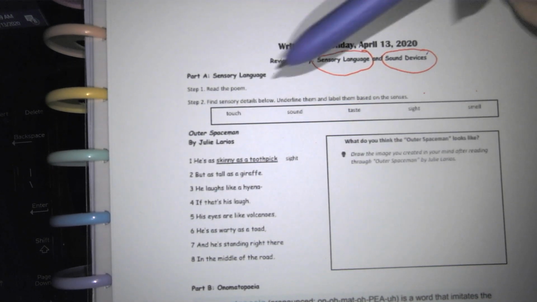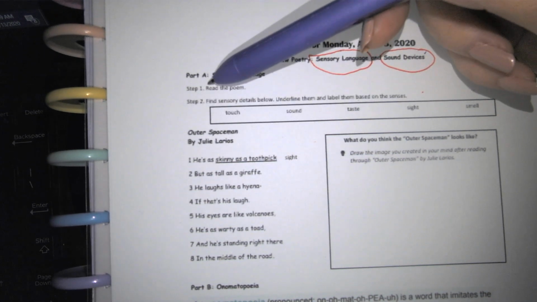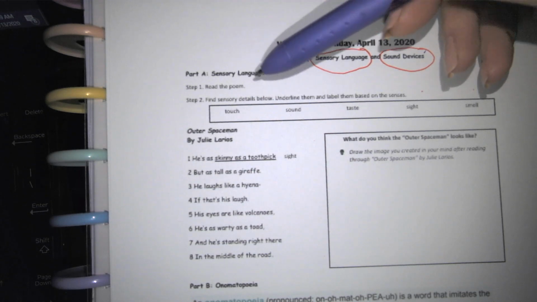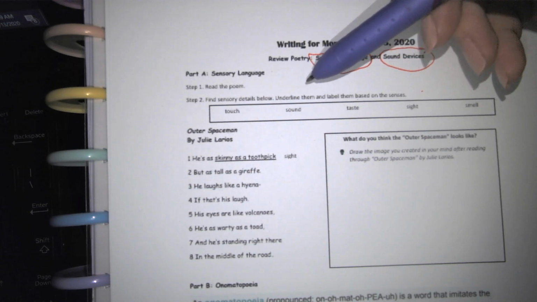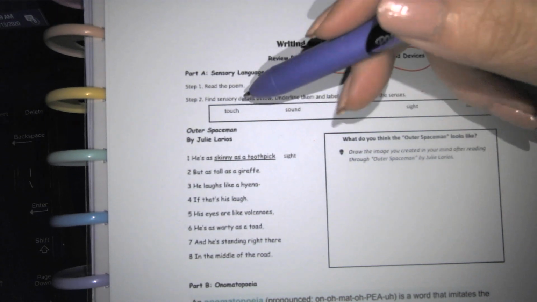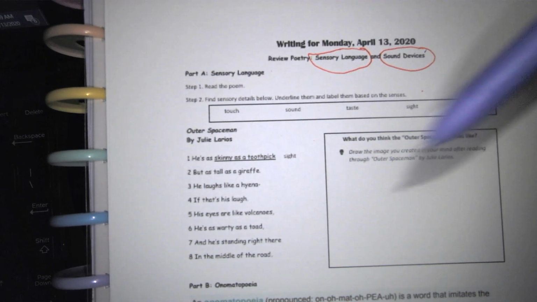Let's go ahead and start with part A, sensory language. Step 1 is to read the poem. Step 2, find sensory details below, underline them, and label them based on their senses. This is just a reminder of what your 5 senses are.